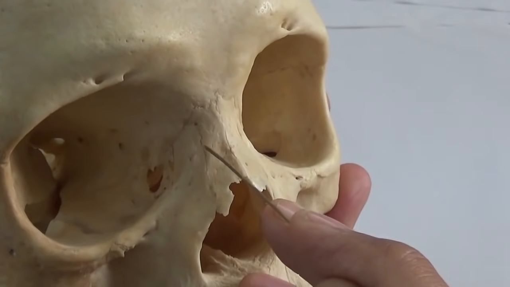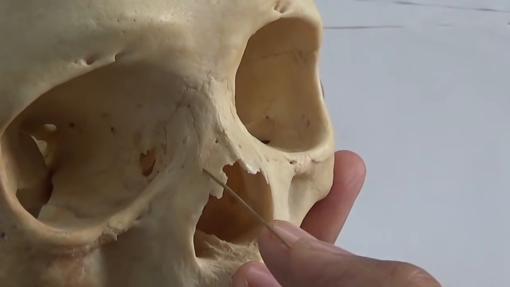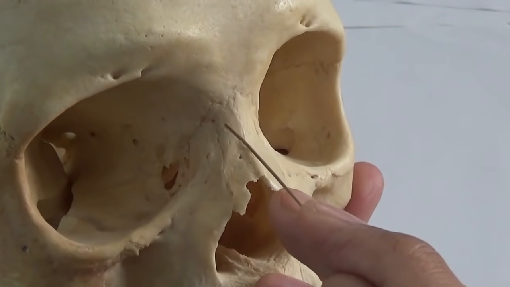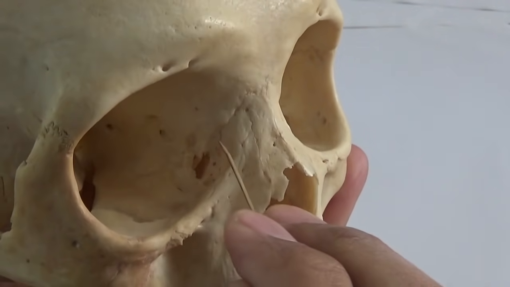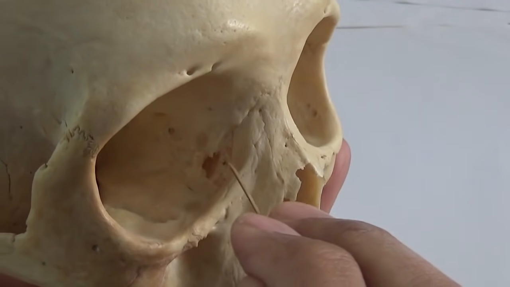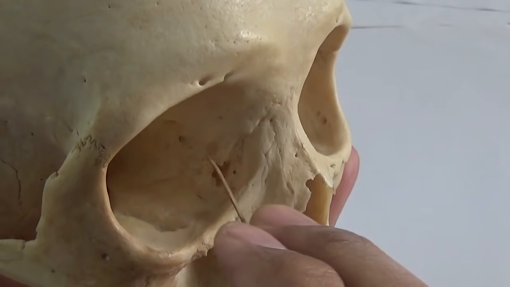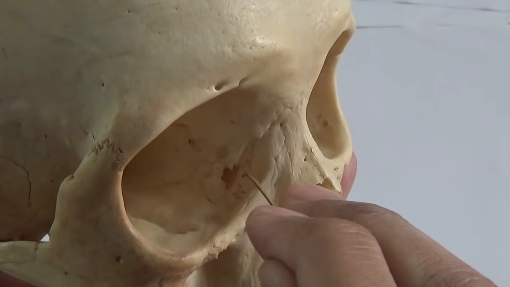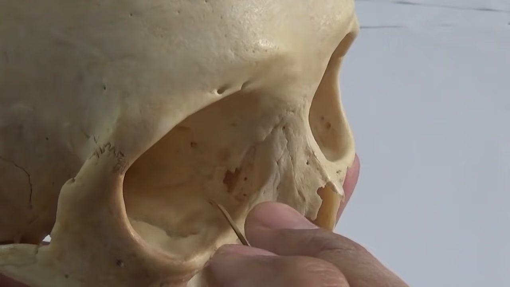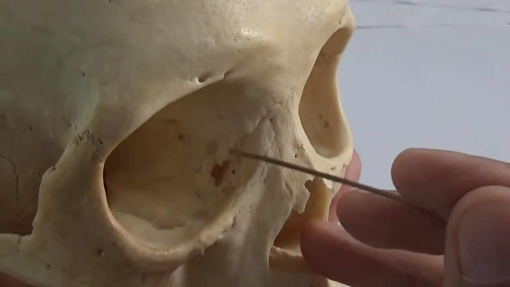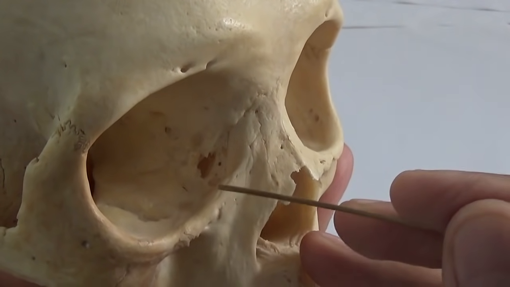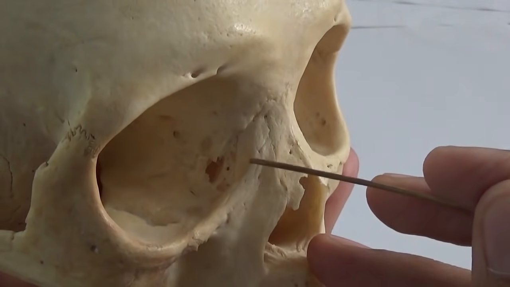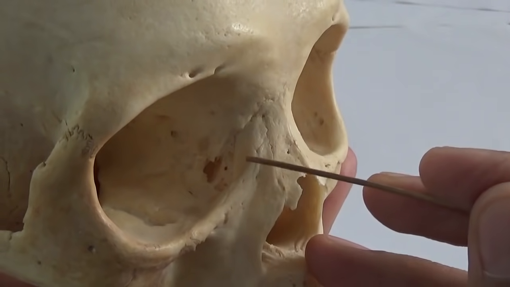The anterior border, you can clearly see the suture is connected with posterior border of this nasal bone. The posterior border deep inside is connected with lacrimal bone. This is the outline of lacrimal bone. Now the lateral surface is subdivided by a sharp lacrimal crest or anterior lacrimal crest.